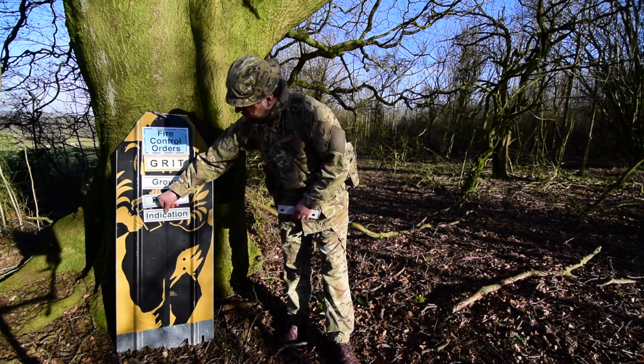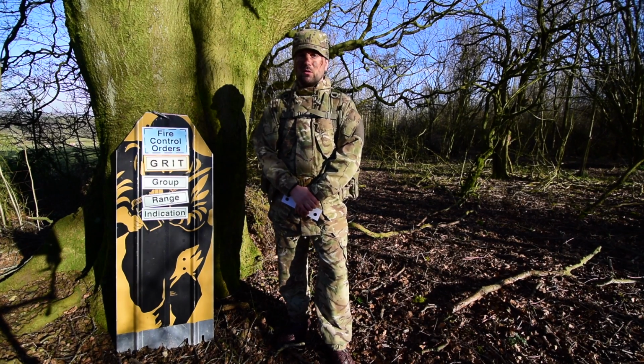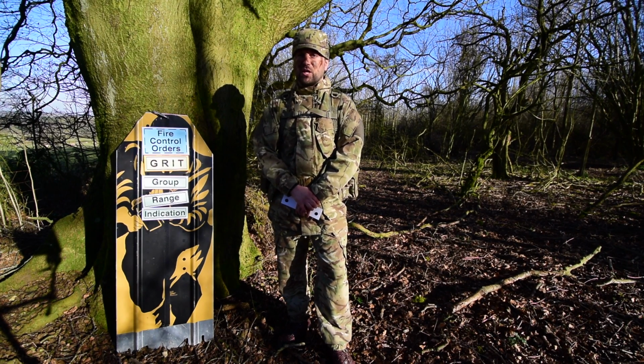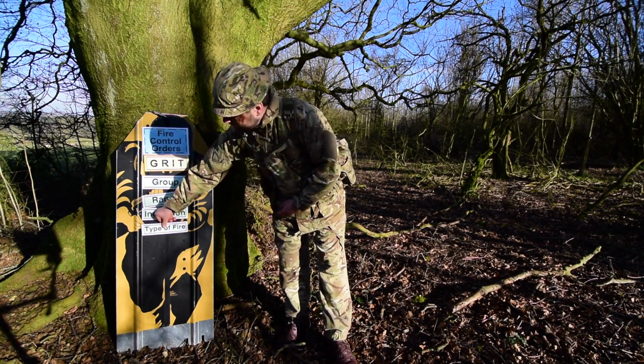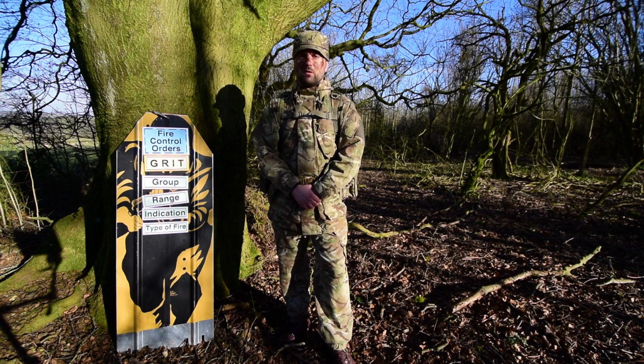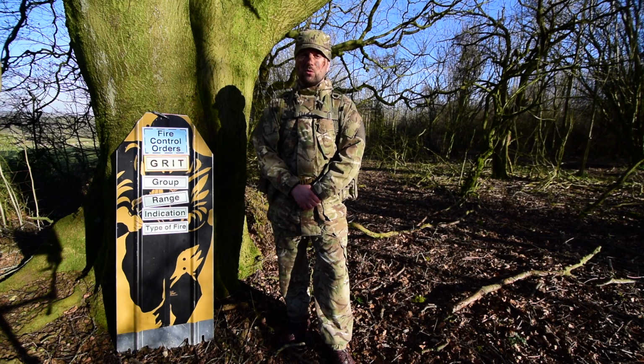Then we have the indication. Using the methods of target indication, an indication of the target is given. Centre of axis! And finally, we have the type of fire that's required. This could either be rapid or bursts, but also it could be deliberate or snap.